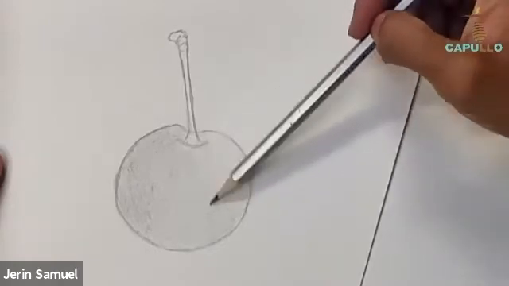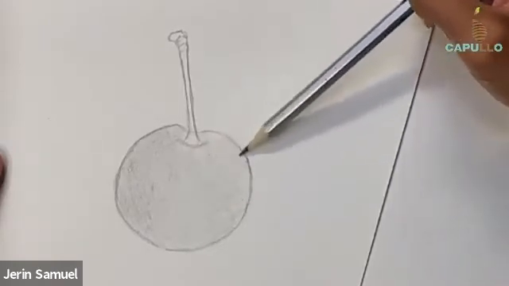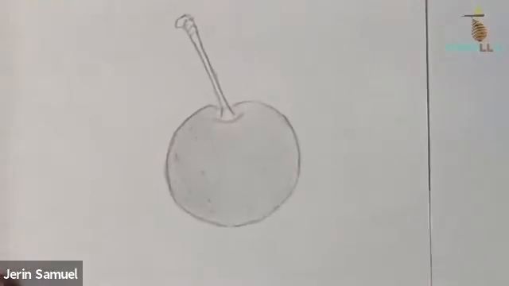Okay, shade it throughout. Okay, like this. This is just the base layer. Lakshit, good.